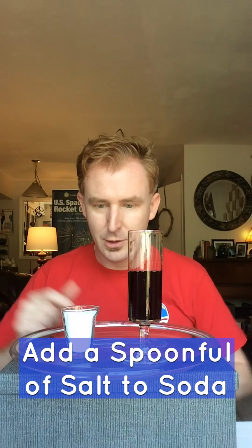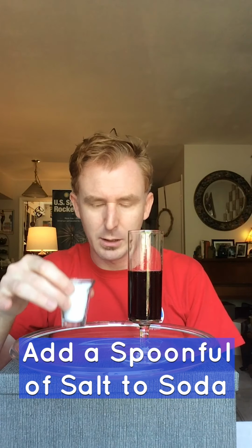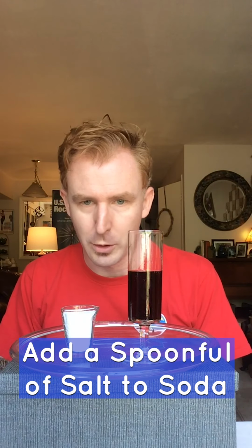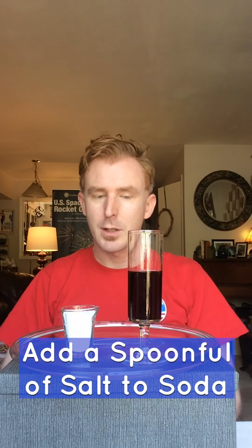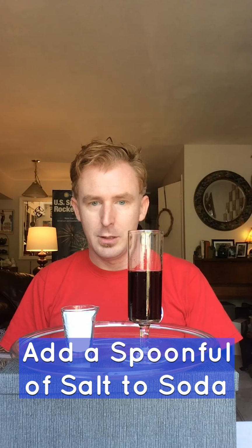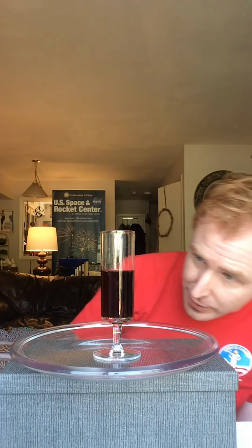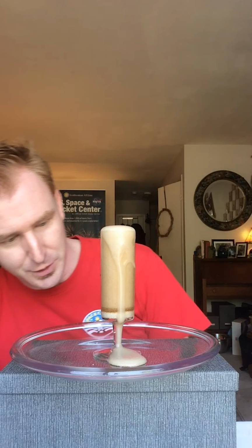So we're going to add the salt. This is 2 tablespoons. That's quite a lot of salt. But a spoonful will work, which is about a teaspoon, a small teaspoon, and add it to this glass. Now, when you add this to this glass, take note of what happens. Look closely at it. Look very closely at it to see what happens when you add the salt. Now notice it erupts and it starts to spill over depending on how much soda you put into it.